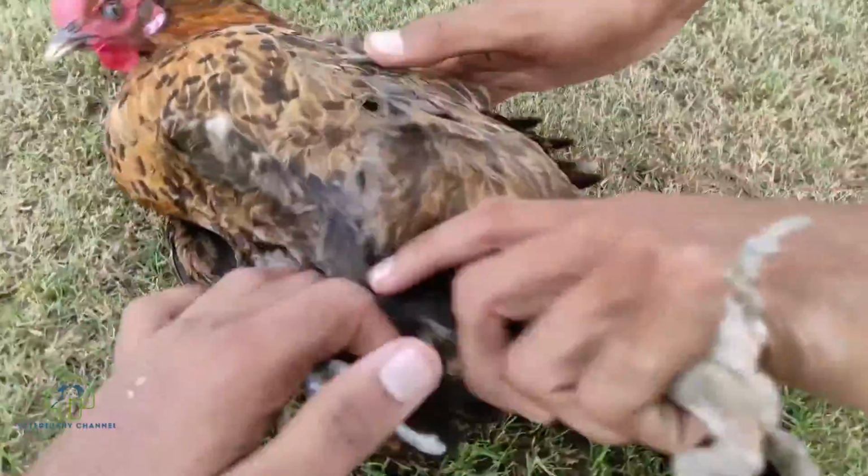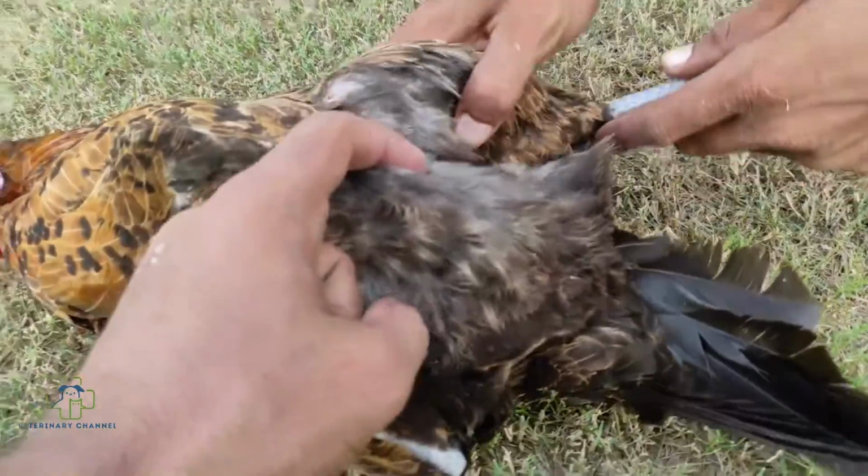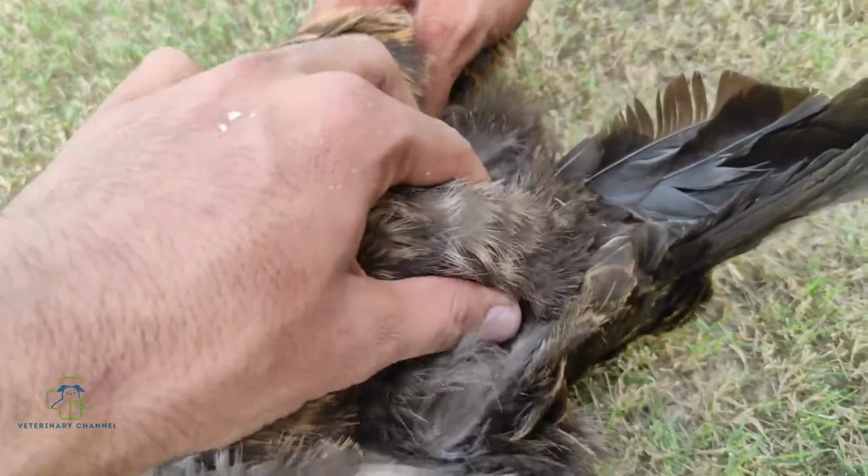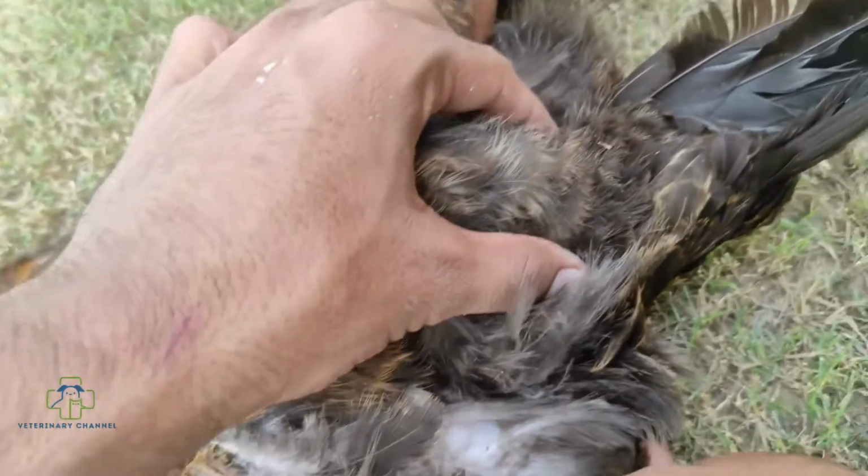Now there is a third difference, and the third difference is its pubic bone. We will feel the pubic bone. Pubic bones are two bones beside the cloaca.